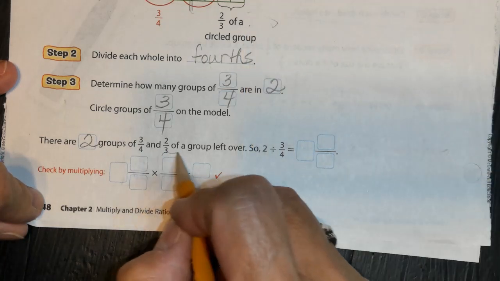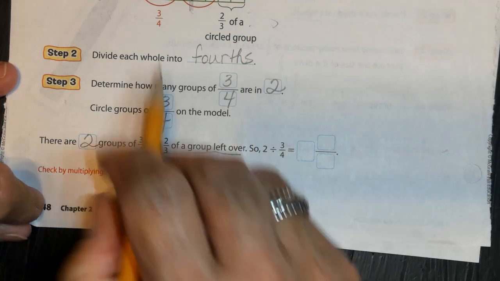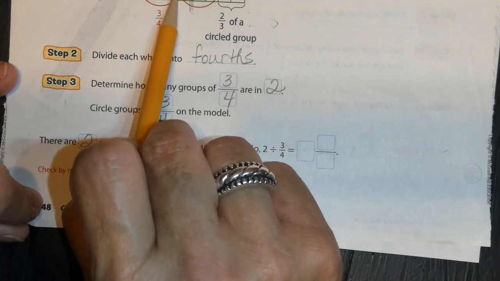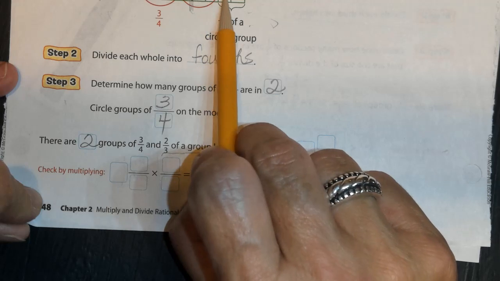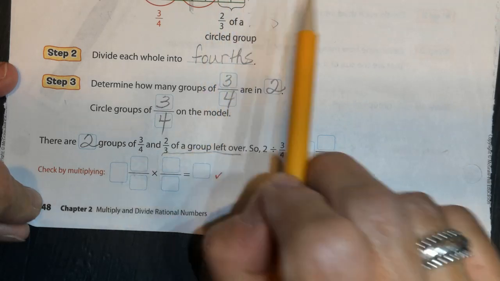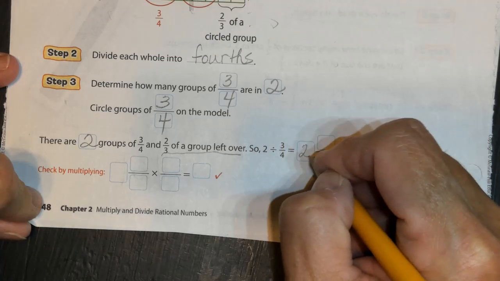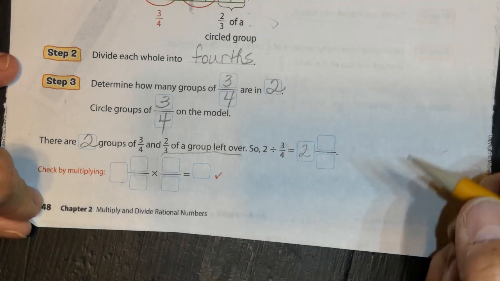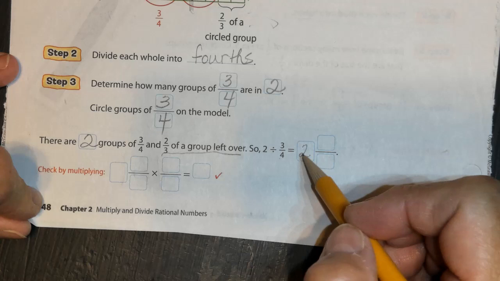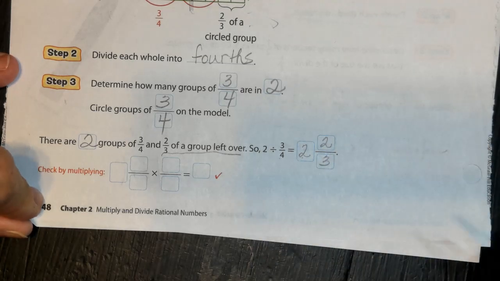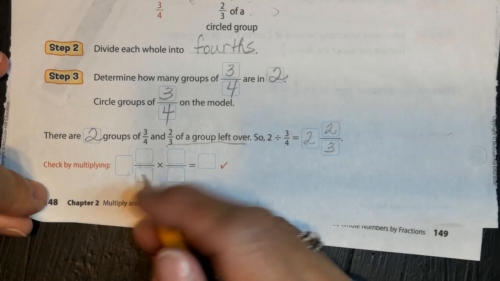Whew, that's a little much to take in, isn't it? Okay, so if this is a circled group and it's 3/4, and here you only have 2, that's a little bit confusing. So that means that 2 divided by 3/4 would give you 2 and 2/3. Okay, we're going to look at that one.